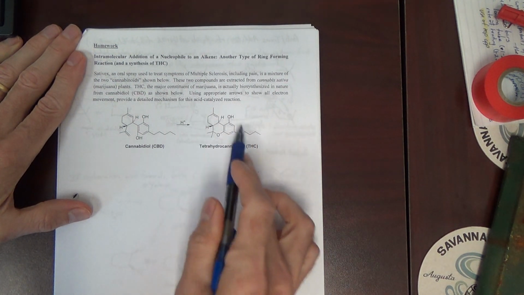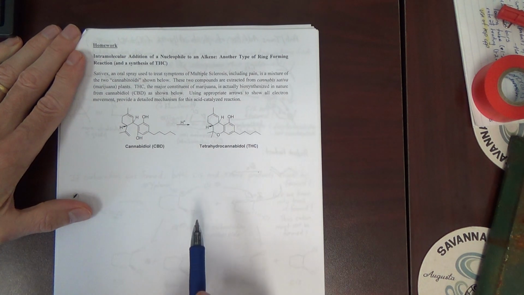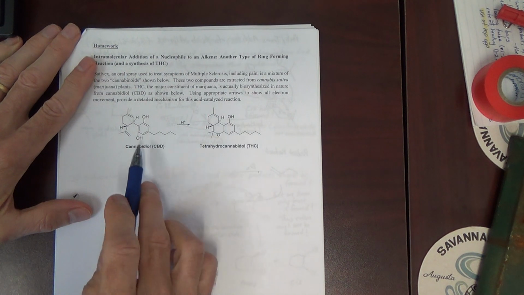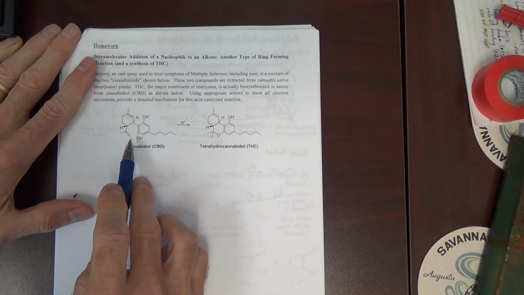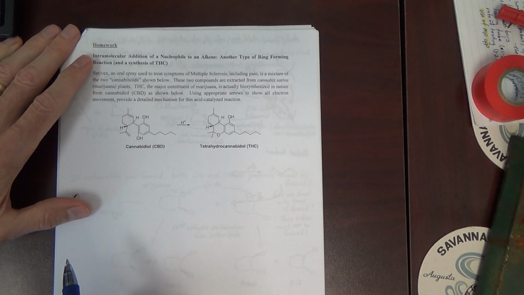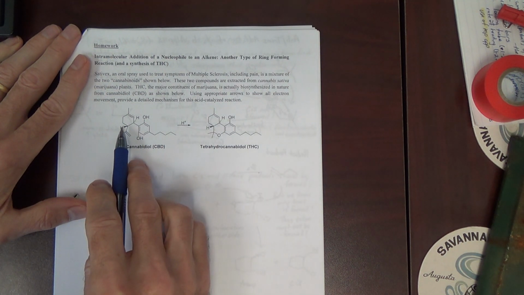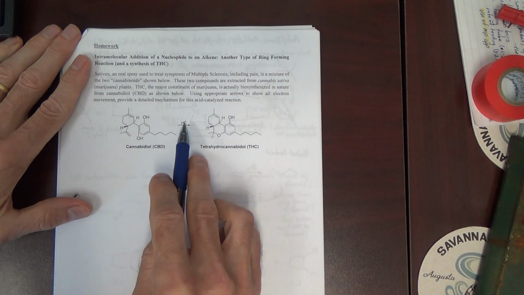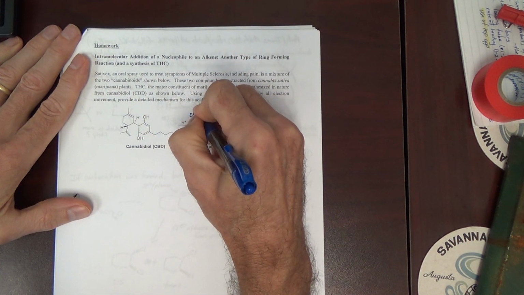Now, this compound is made by the plant. It's not made by magic, but it's made by standard chemistry. And this last reaction to give THC is a pretty typical standard alkene reaction. And it's catalyzed by H+.